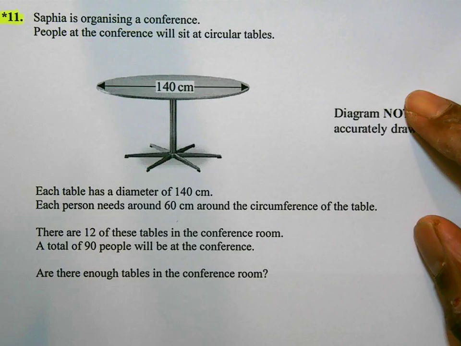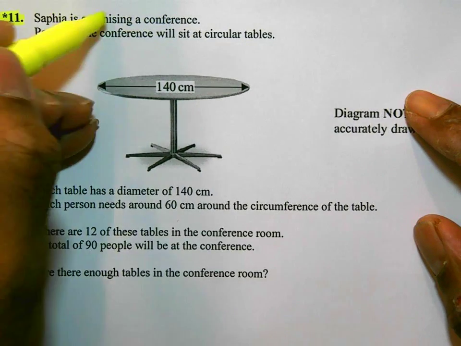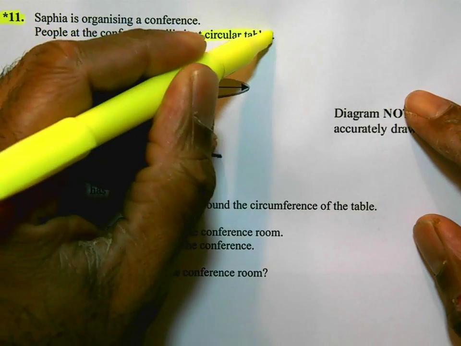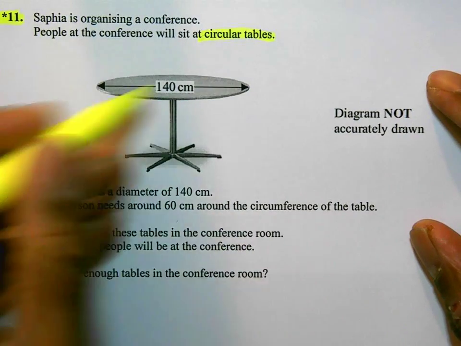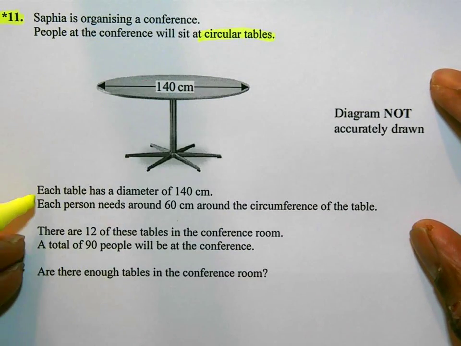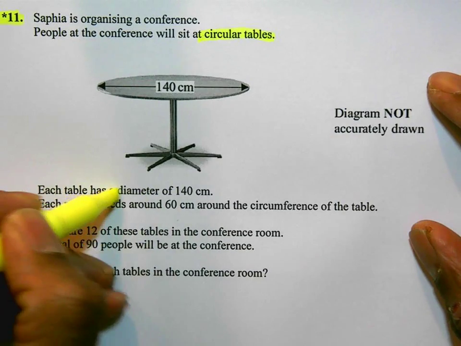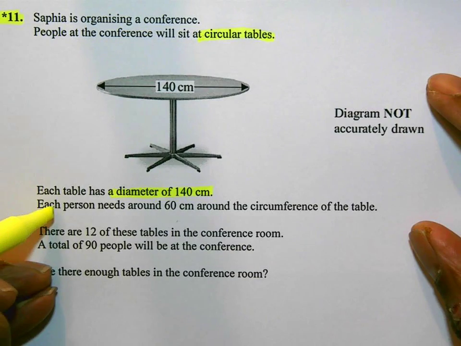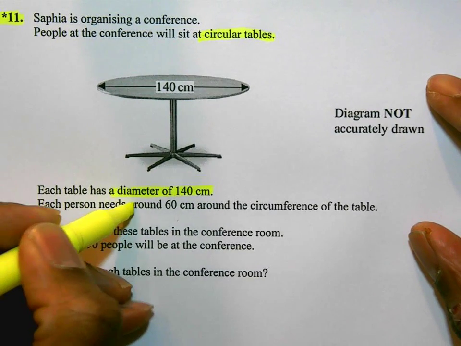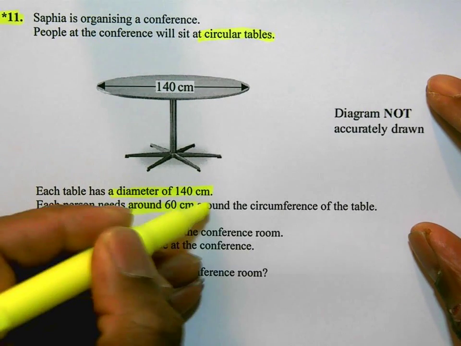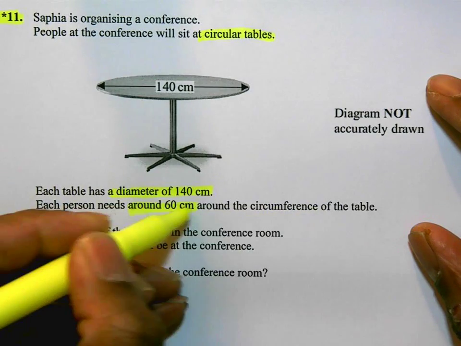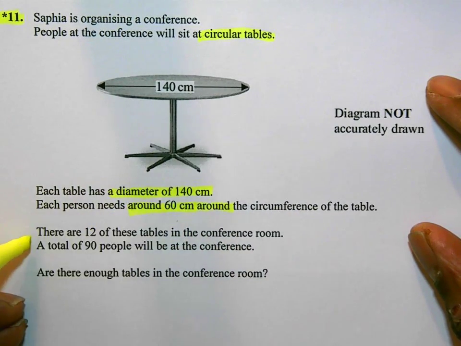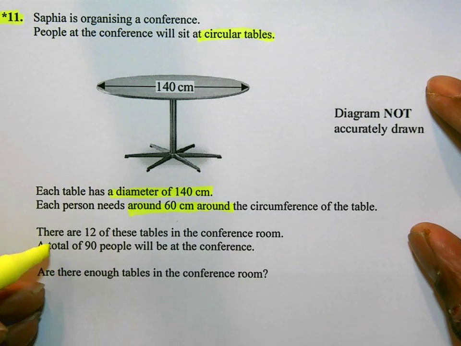Let's read the question. Safia is organizing a conference. People at the conference will sit at circular tables. Here's a table in the shape of a circle. Each table has a diameter of 140 centimeters, and they've shown this in the diagram as well. Each person needs around 60 centimeters around the conference table. So each person will need that sort of space, 60 centimeters, to sit around the conference table.